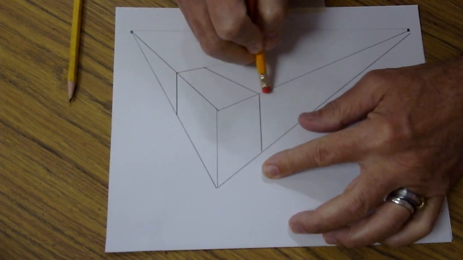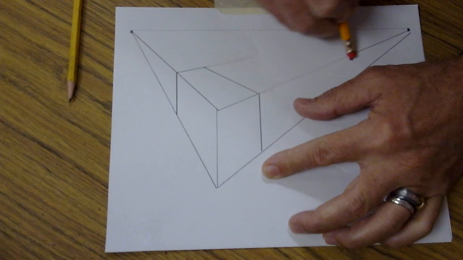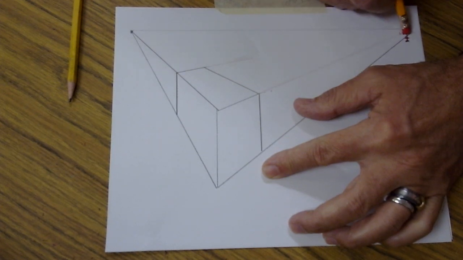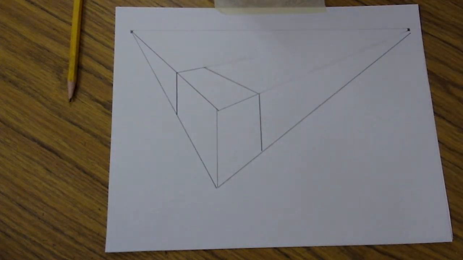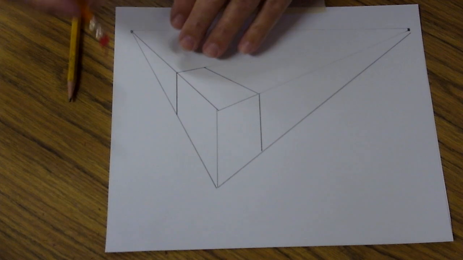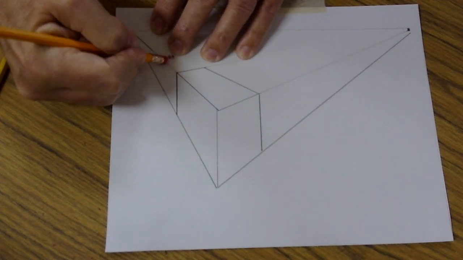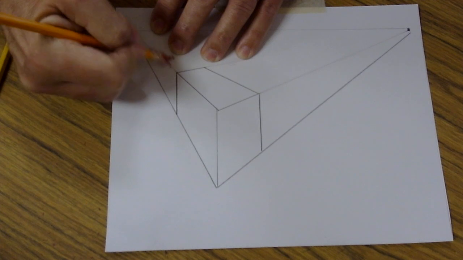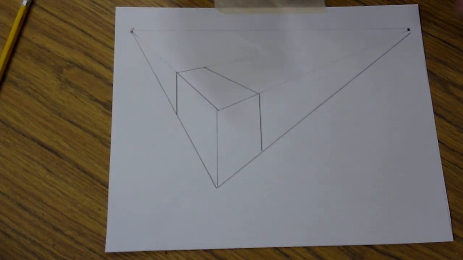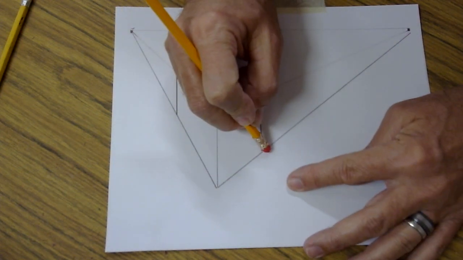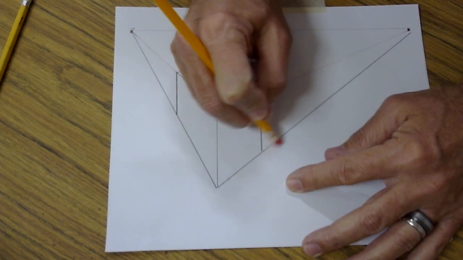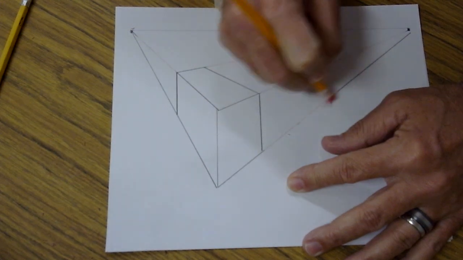Now I'm also going to take these lines out because I don't need them. And in all honesty, this one's going to be in the way, so I'm going to take that one out.